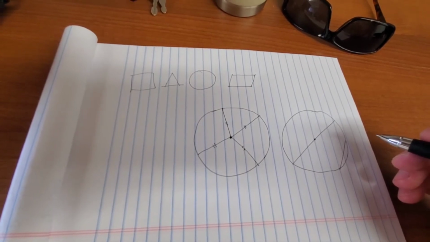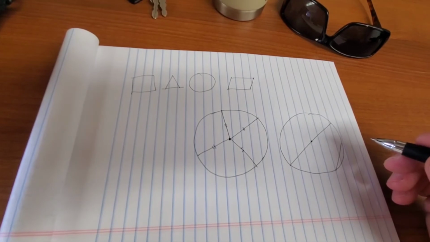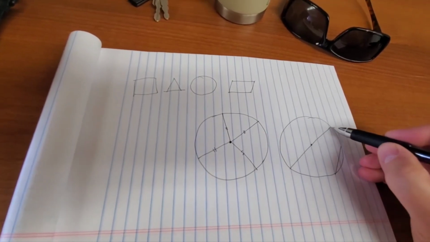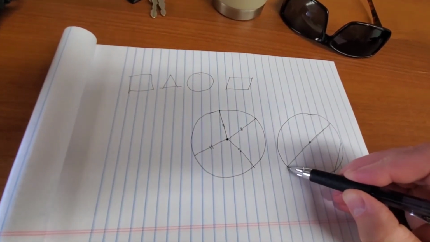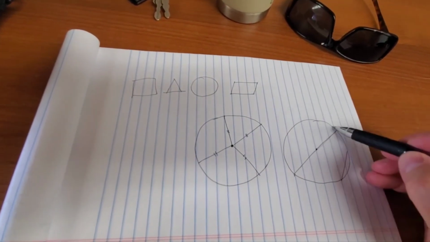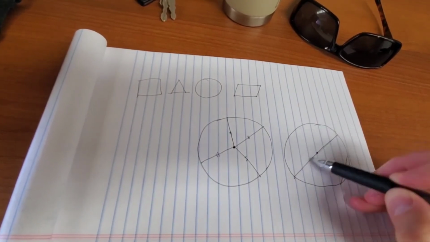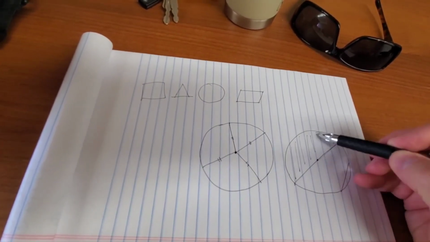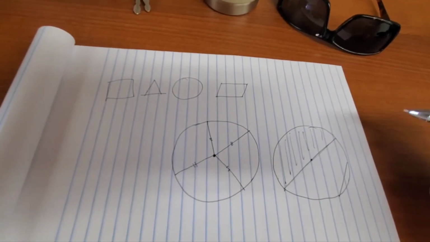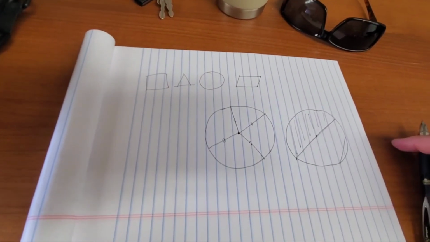definition 18 is the definition of a semicircle. A semicircle is a figure contained by the diameter. Here's the diameter, contained by the diameter, and the circumference cut off by it. So this is part of the circumference. It's cut off by the diameter. This will be called a semicircle because it's half the circle. And so those are the definitions.